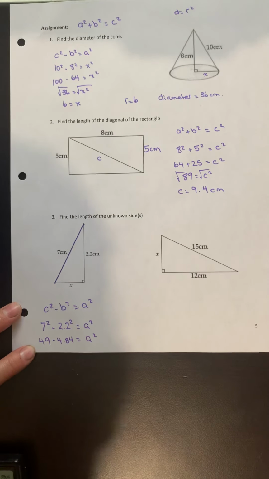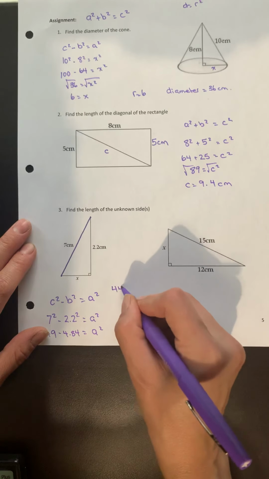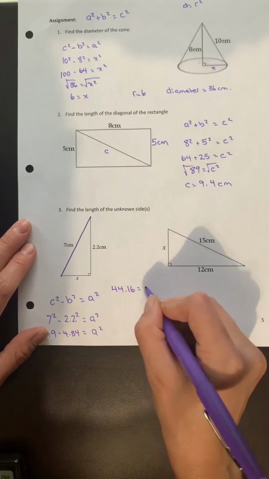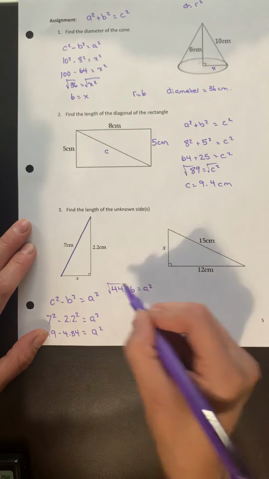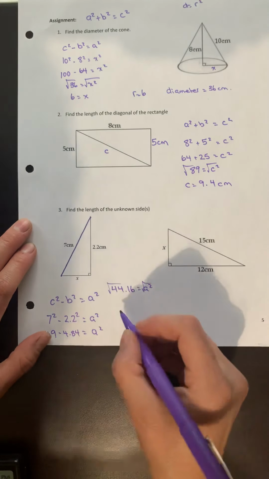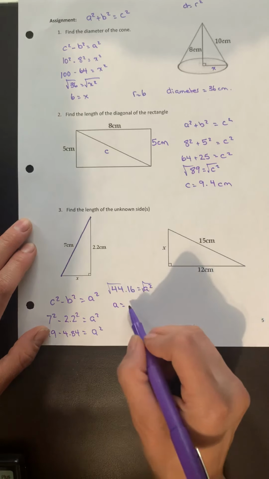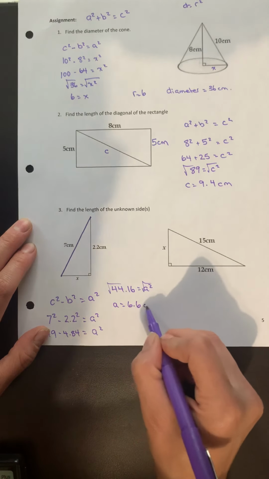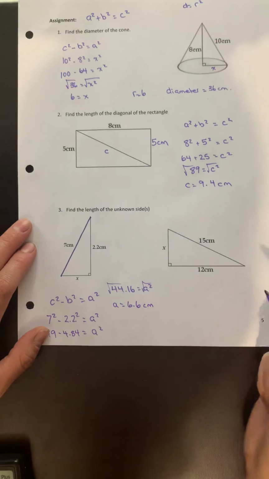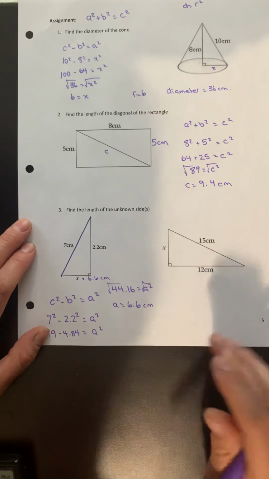49 minus 4.84 is equal to 44.16 is equal to a squared. The square root of 44.16. A is equal to 6.6 centimeters. Okay, so x is equal to 6.6 centimeters.